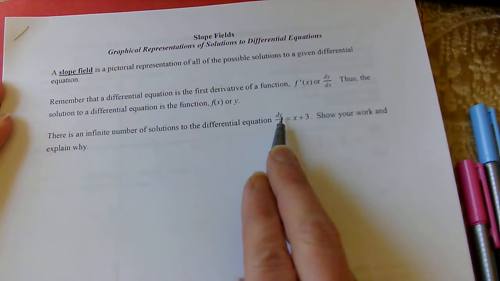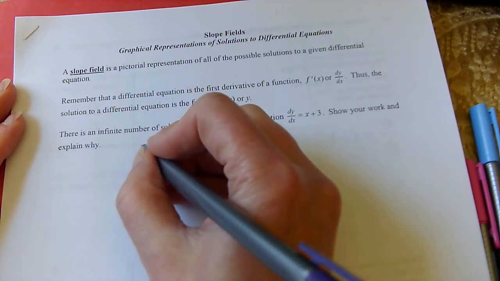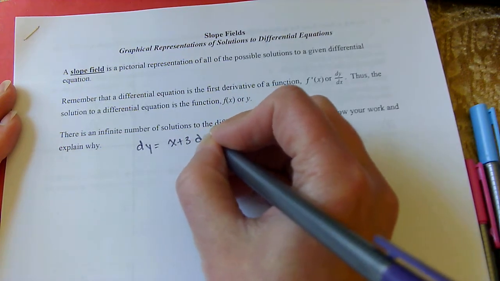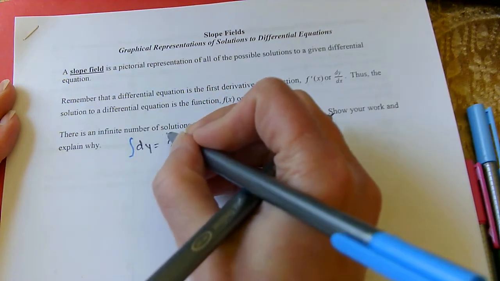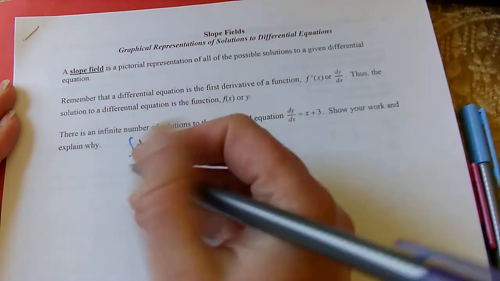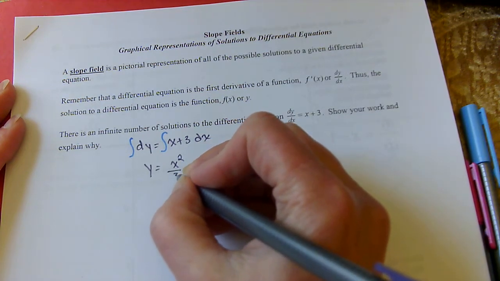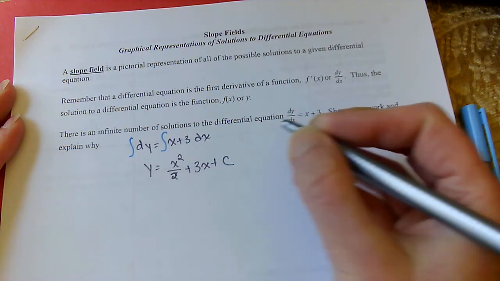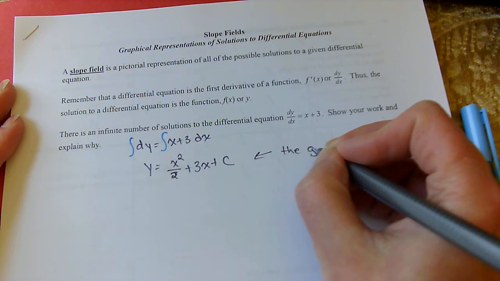Well, if we were given dy over dx equals x plus 3, that means dy equals x plus 3 dx. Take the integral of both sides, which gives me y equals x squared over 2 plus 3x plus c. This is considered the general solution.